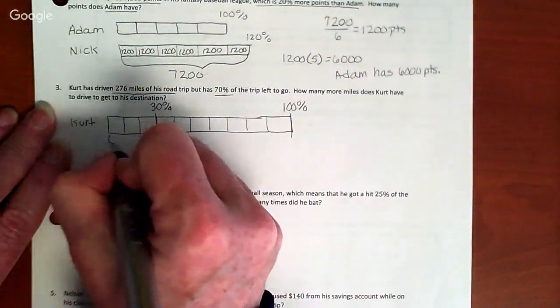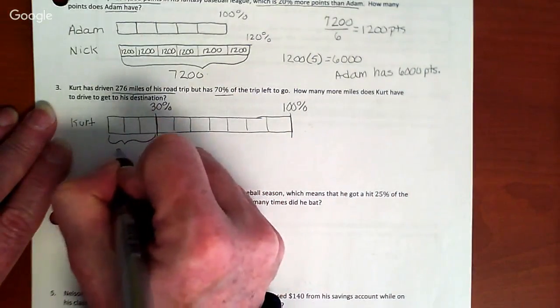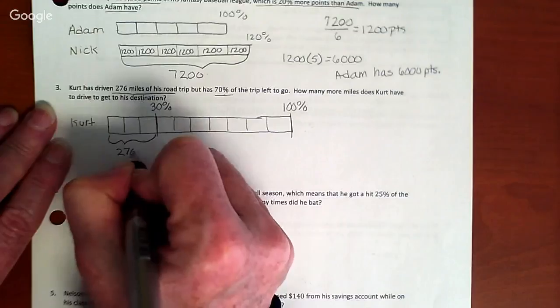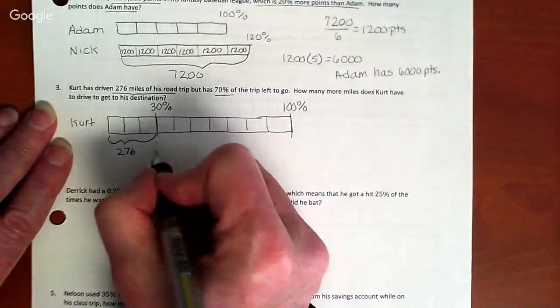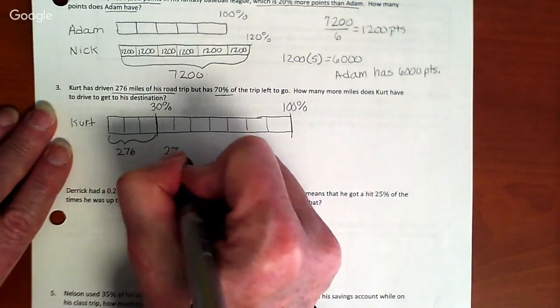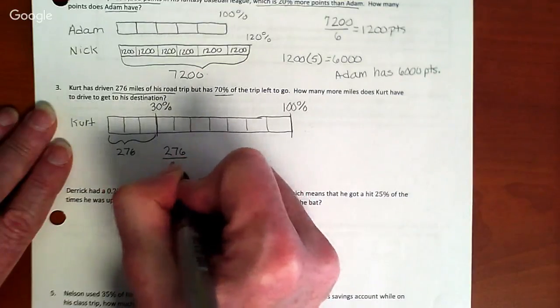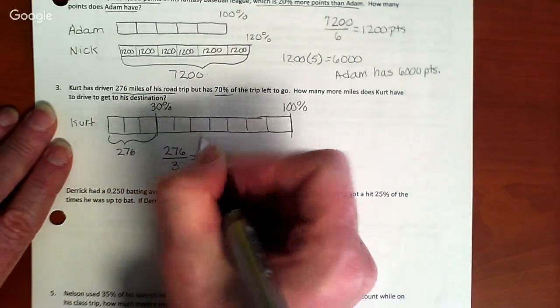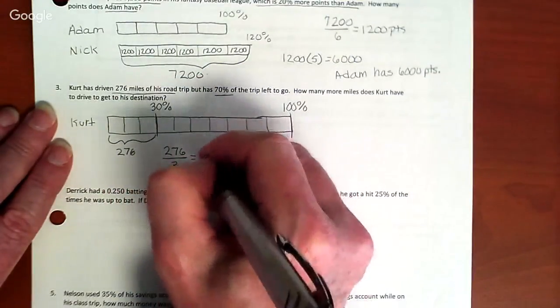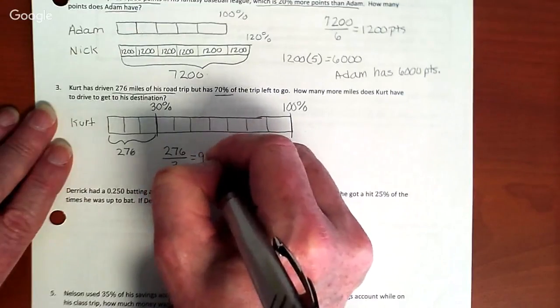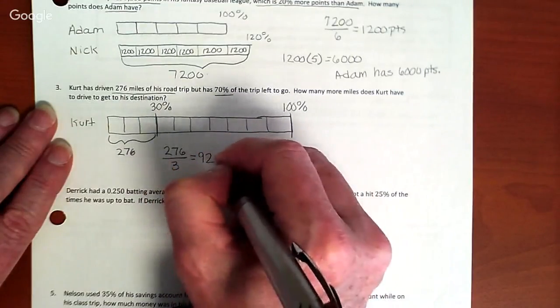So this 276 is as far as he's gone. So we can take that 276 and divide it by 3, which means each box is 92 miles.